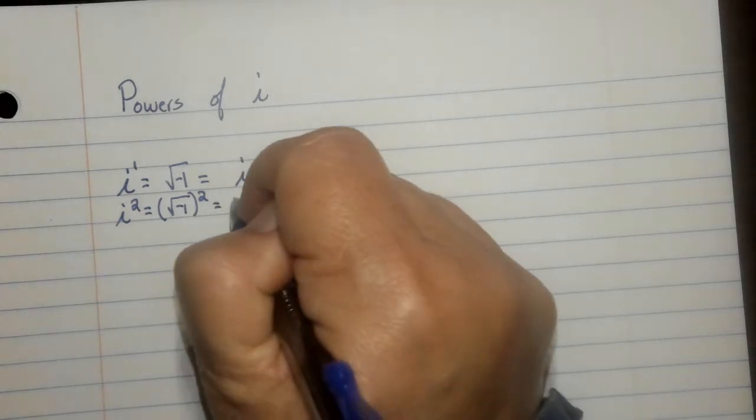I squared would be the square root of -1 squared. So what happens if you take the square root of something and then you square it? Those are inverse operations. So how much is I squared? I squared is just -1.